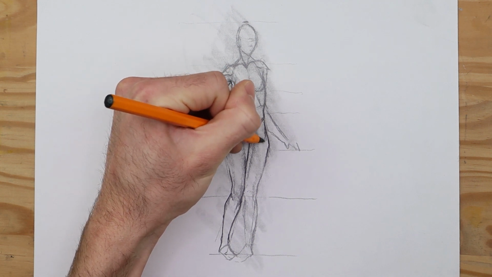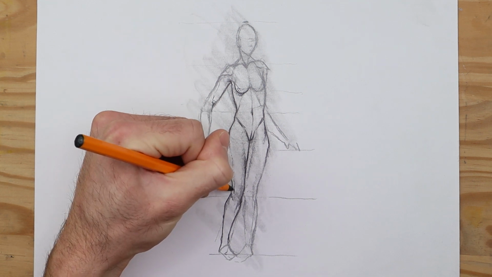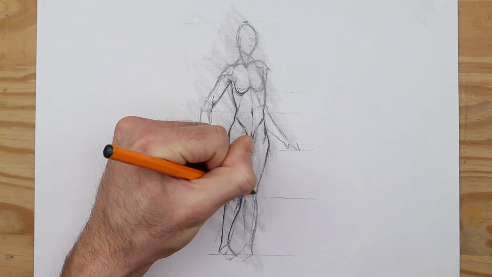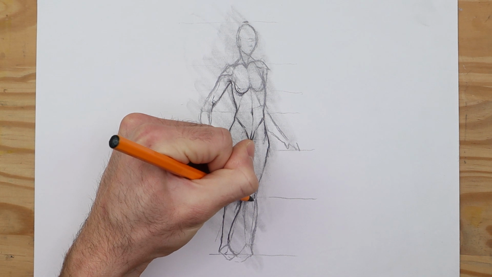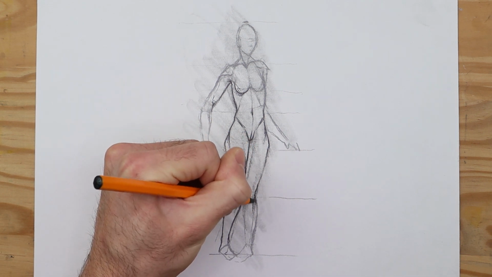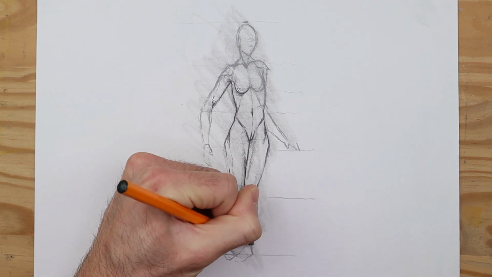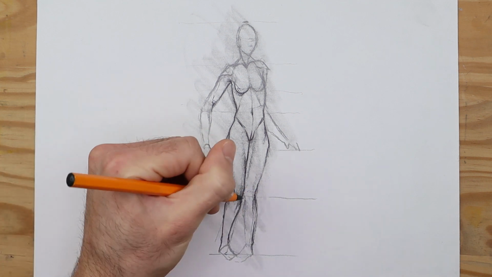So working with this method of using shapes to define the upper torso and lower torso, or the hip area, and then using that to draw in the head, and then using that overall upper set of features to determine how long the lower set of features should be, or the legs, is a great way to actually draw characters really fast.